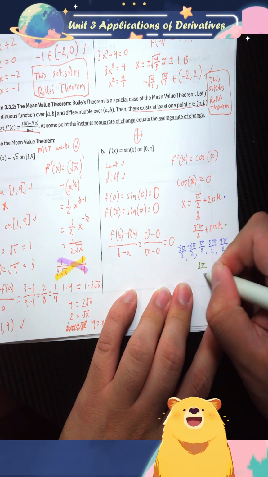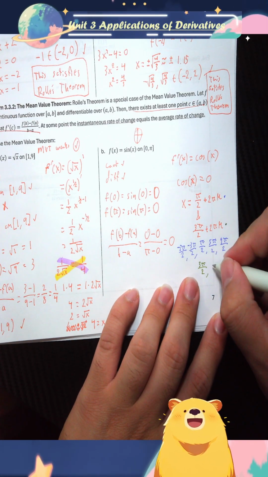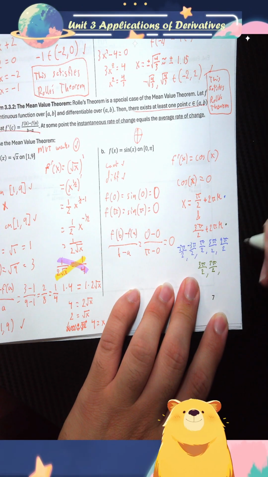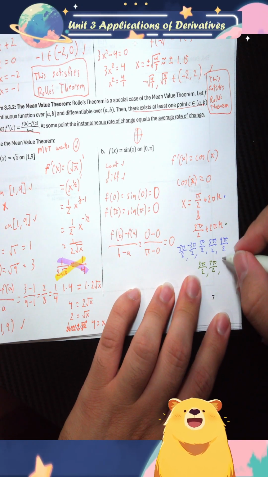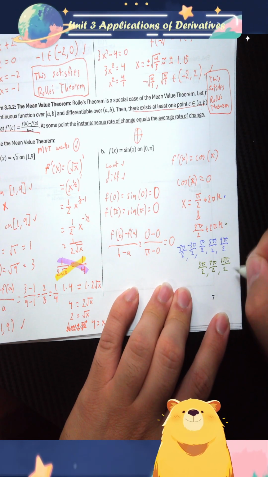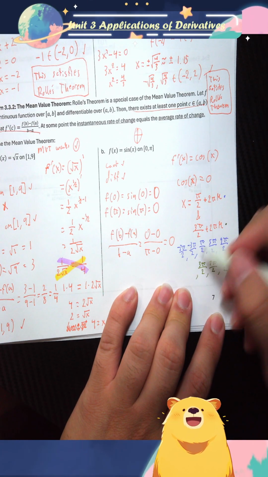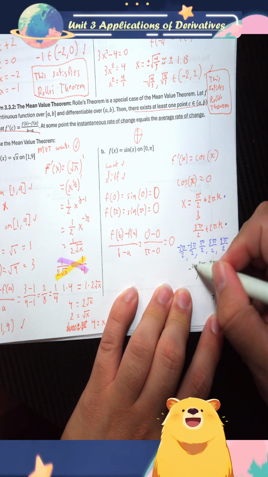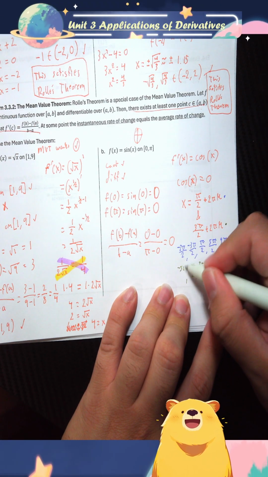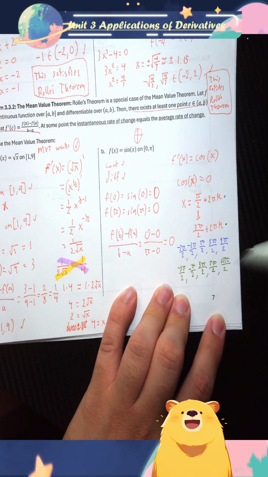And then, for the guy right next to it, 3 pi over 2. I'm going to add 2 pi to that, so that's going to be 7 pi over 2. I'm going to add 2 pi to that, so that's going to be 11 pi over 2. I'm going to subtract 2 pi now, just to show. I subtract 2 pi, I get negative pi over 2. Subtract 2 pi, I get negative 5 pi over 2.